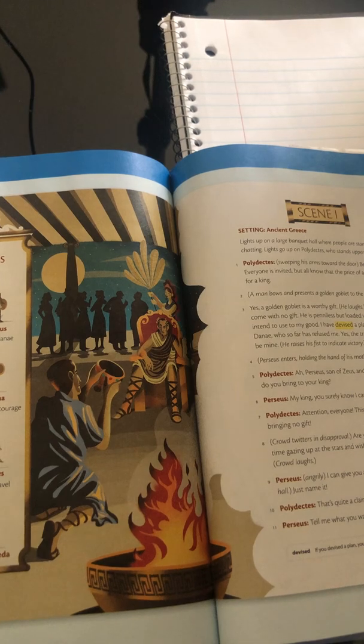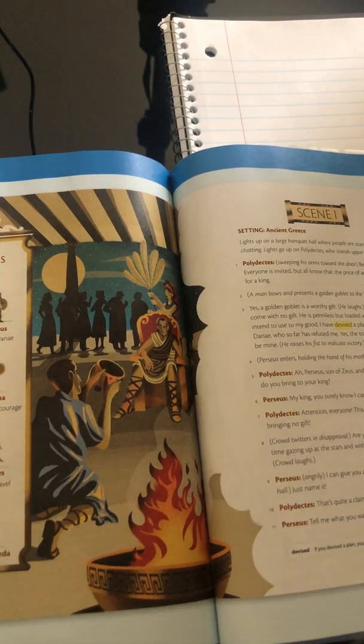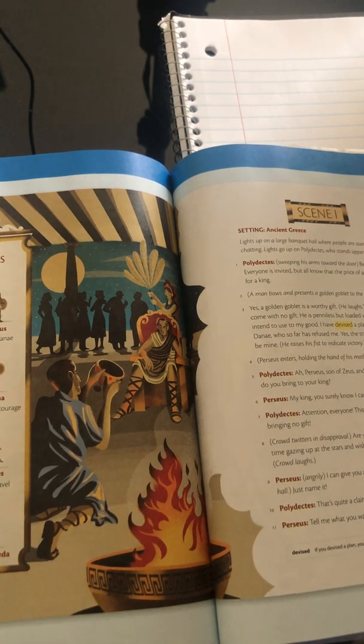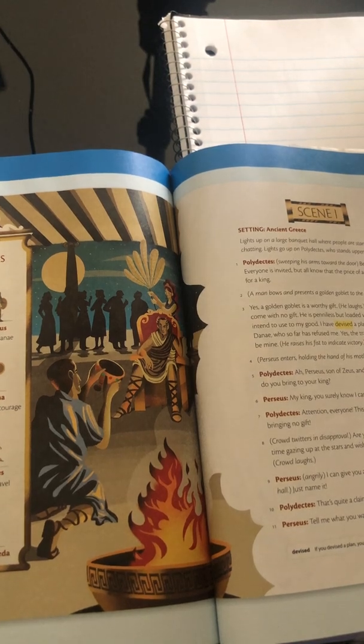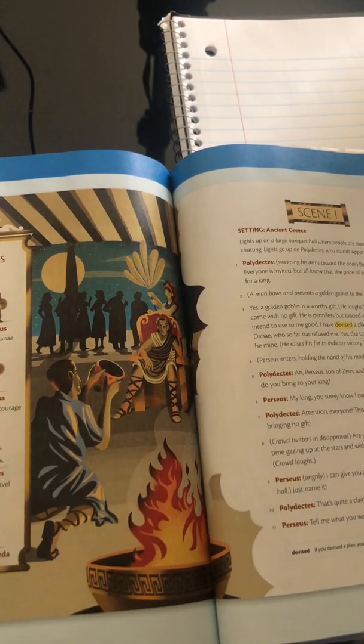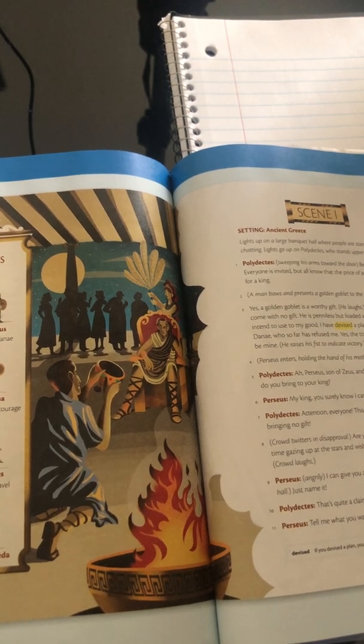And if you have a part, then you'll know to read. Would you like to be Polydectes? Christopher? Sure. All right, then we have Perseus, the son of Danae. Who wants to do that? All right, go Nathan.